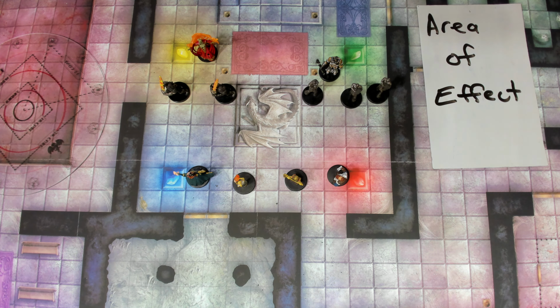So area of effect for a spell determines the space that the spell will change in the environment, or what the creatures in that space, how they will be affected, or whether they are affected at all. So that's your area of effect for a spell, right? You know this.